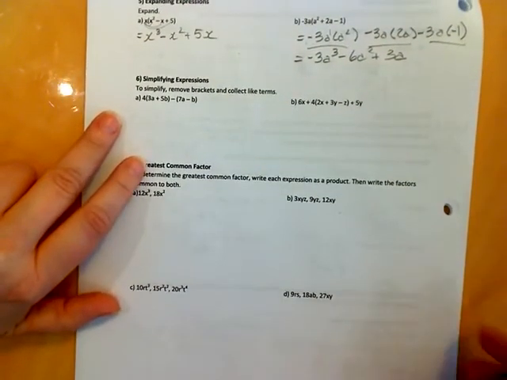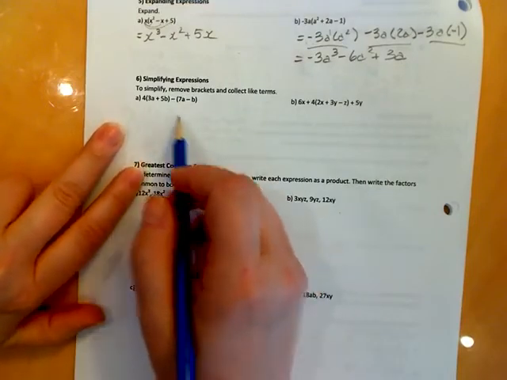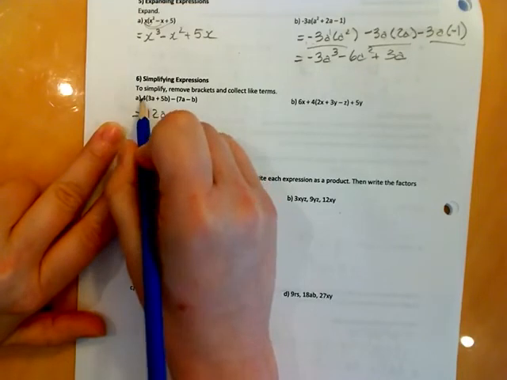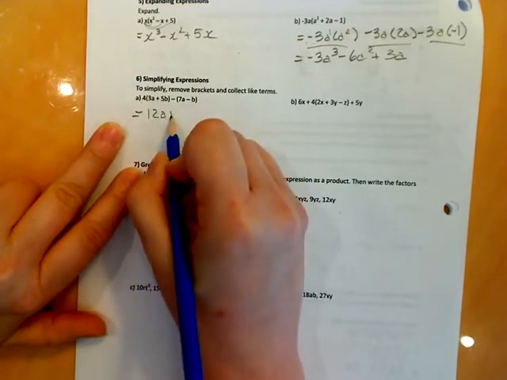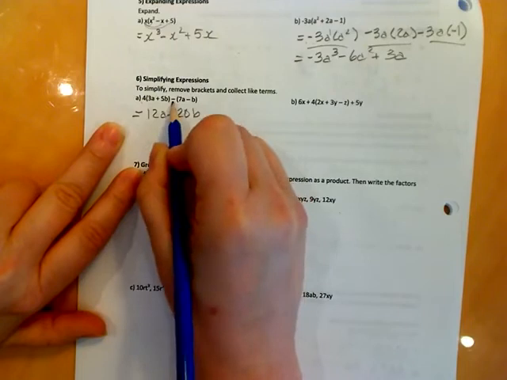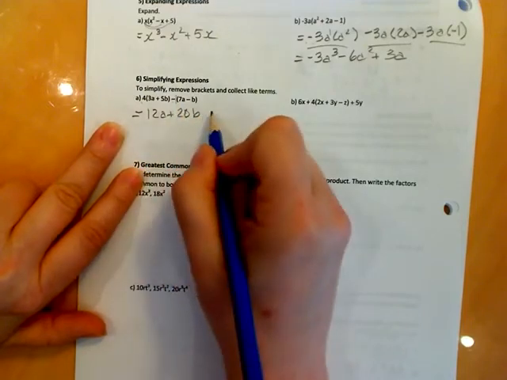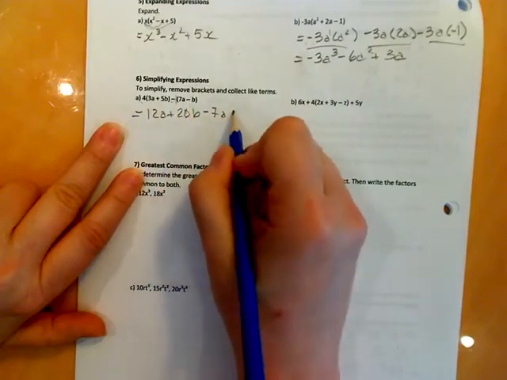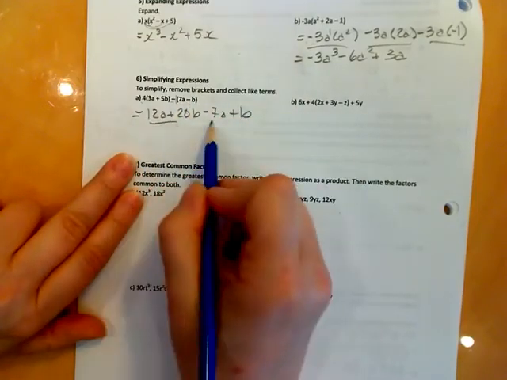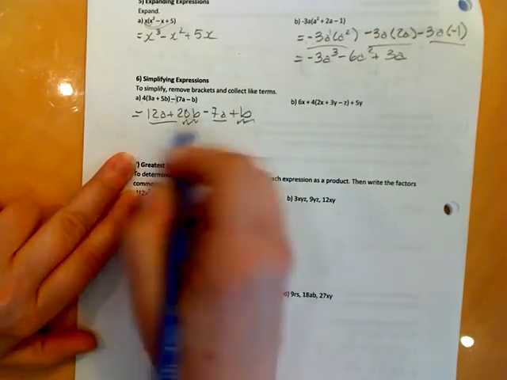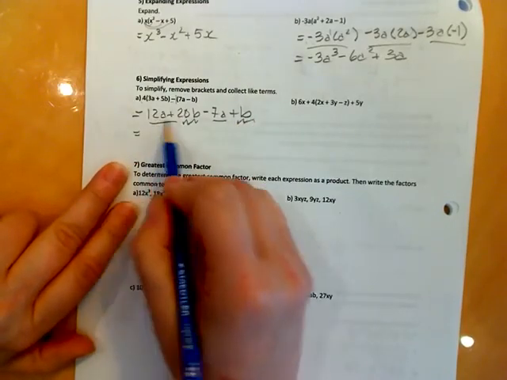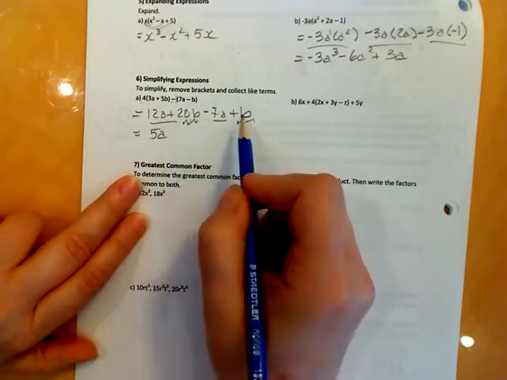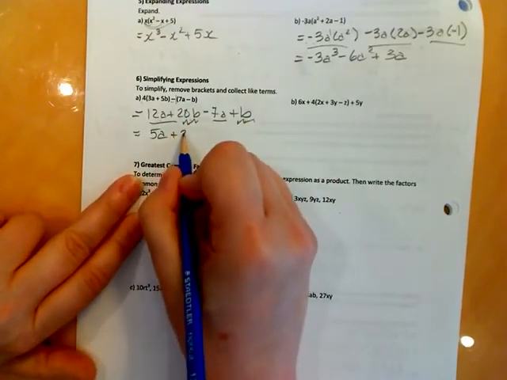Simplifying, so more expanding brackets and then collecting. So here we have 4 times 3a, 4 times positive 5b, minus 1, right, there's a minus 1 there, times 7a, minus minus b, and now I'm going to collect my like terms. So I've got 12a minus 7a is 5a, and 20b plus 1b is 21b.